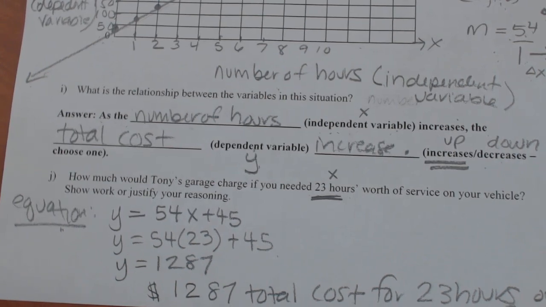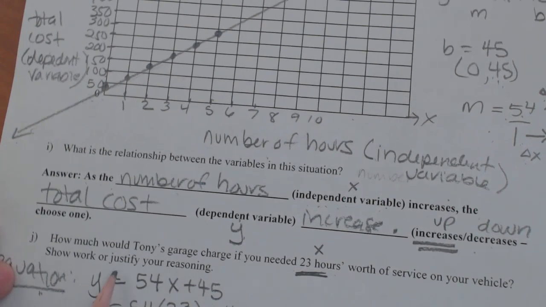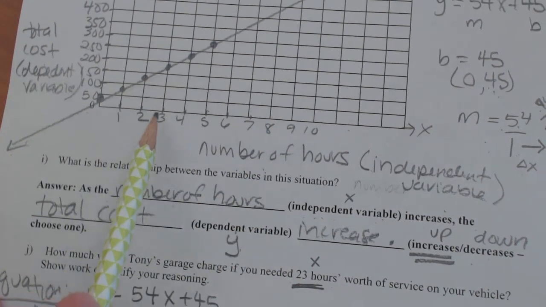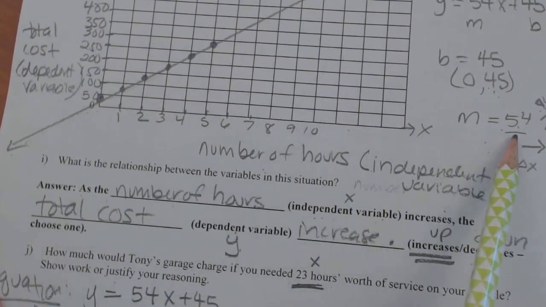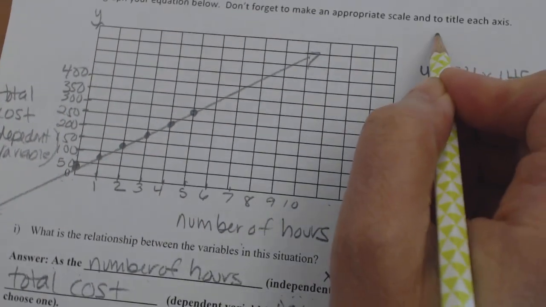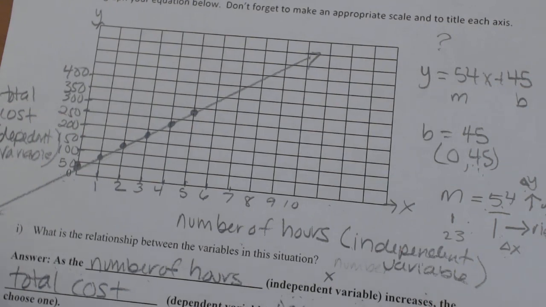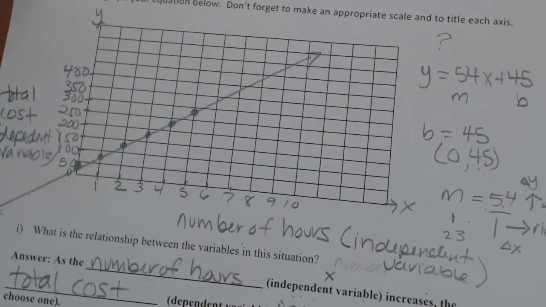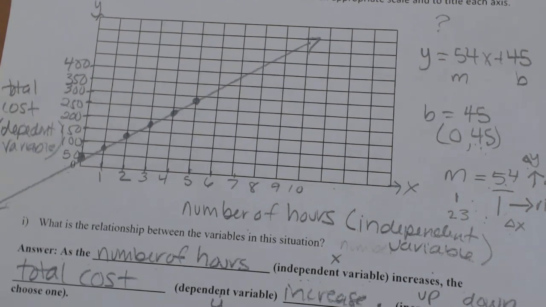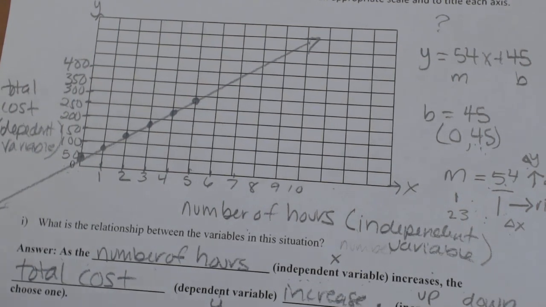You can also use the graph, and using the graph, in order to justify your reasoning, you would have to tell me. So if you use your graph, you would have to extend this all the way over to 23, and you would have to look all the way up to see where your line went. Now, we can't use the graphing method here because I don't go to 23, so I'm not going to get a very good estimate using the graph. When we do graph using Desmos and we get a nice graph, we're going to be able to go to that point. So I will explore more with using your graph.